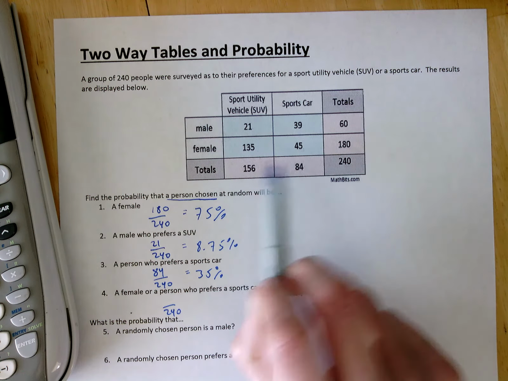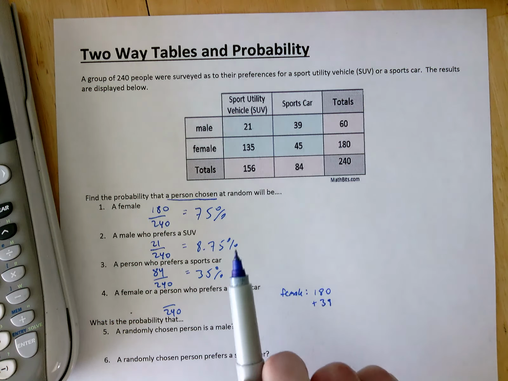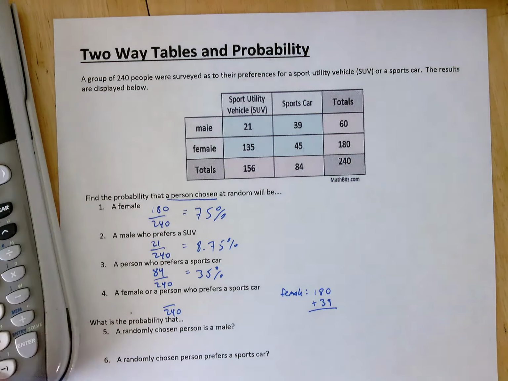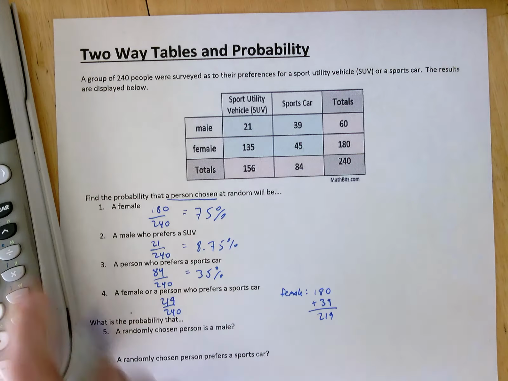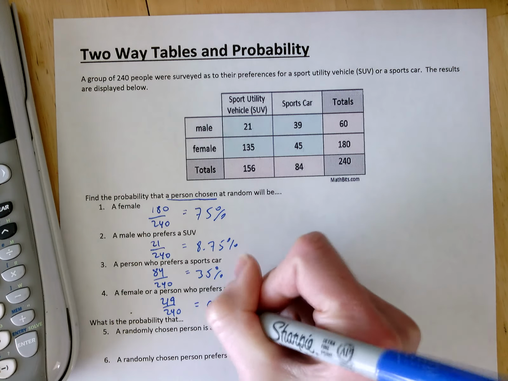Another way you could have gotten this number would be to add up the females plus the people who like sports cars. So 180 plus 39 is 219. So my probability is going to be 219 out of 240, which is 91.25%.